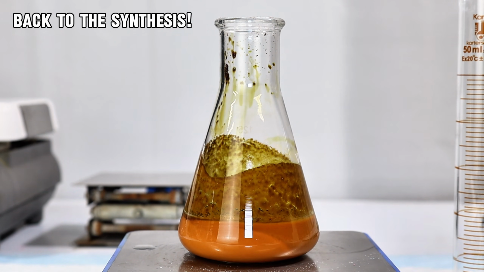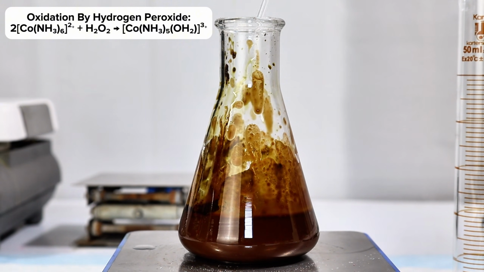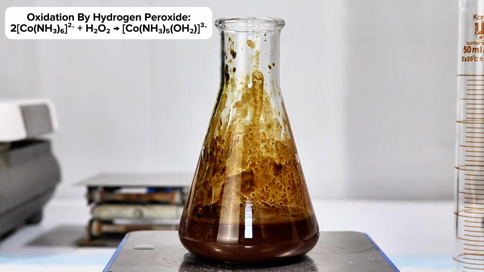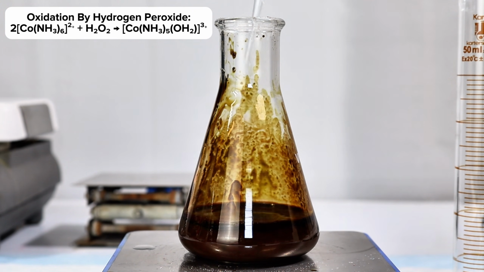Anyway, once all the cobalt chloride hexahydrate had been added and given ample time to react, I began to add 20 milliliters of 15% hydrogen peroxide in small additions. This reaction is highly exothermic and will result in a sudden and extreme darkening of the mixture. Eventually, the precipitate will redissolve and the solution will become a distinctly purplish maroon color.